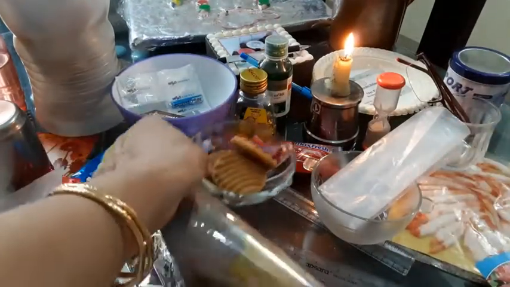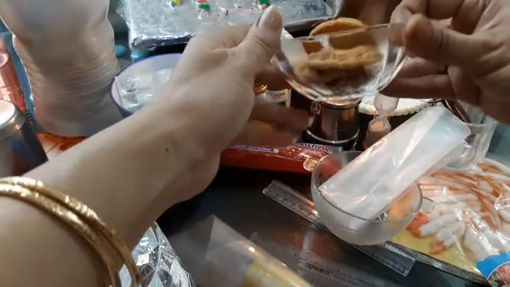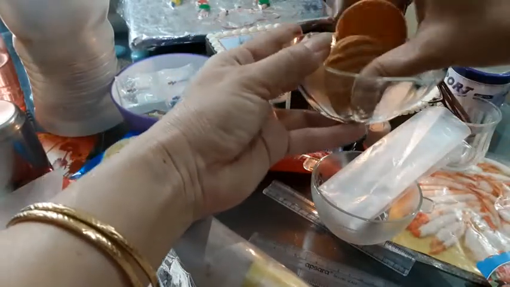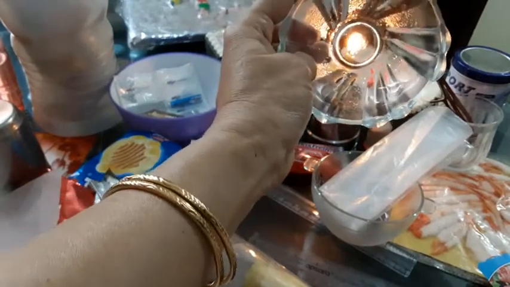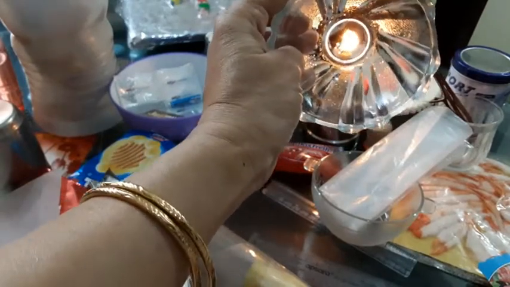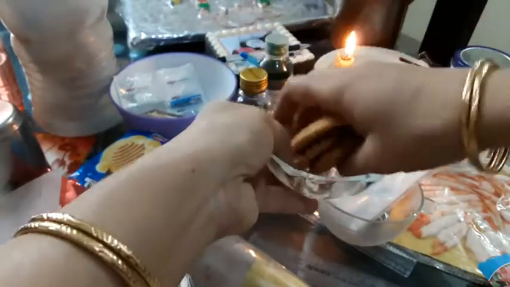This glass which ma'am is having, this is transparent. See, if I remove the biscuits from this, it is a transparent material. See, the candle flame is visible. So it's a transparent glass.